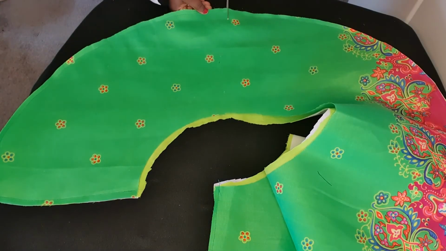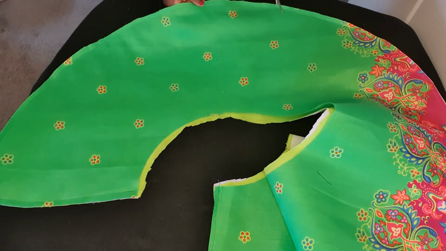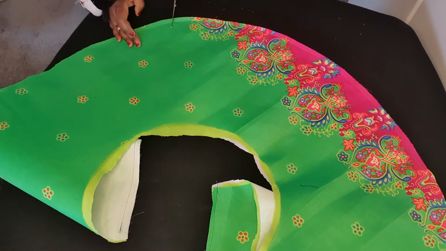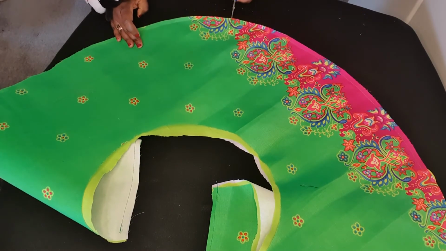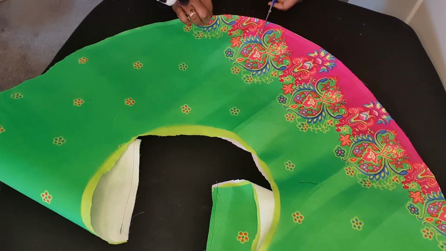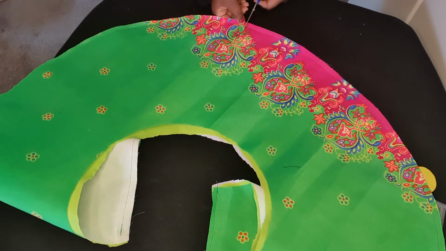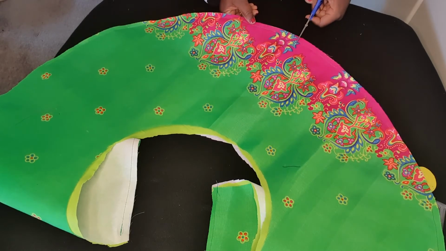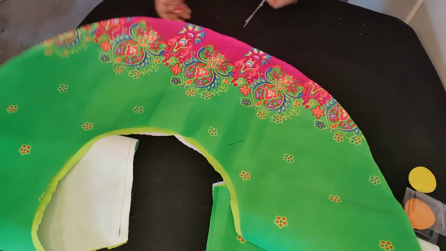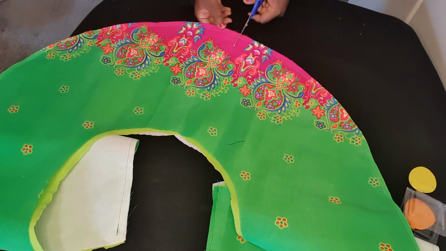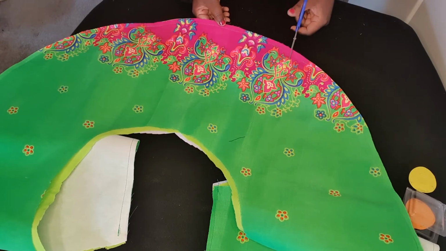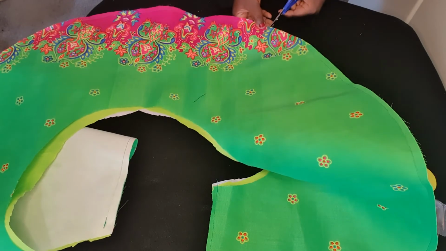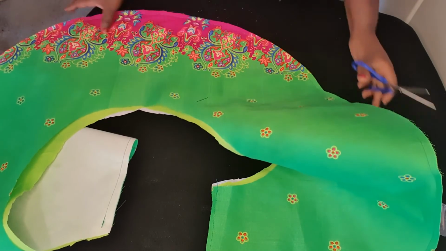You can fold it and then you can do a top stitch to make the peplum stay very well. So I'm just notching quickly all around, taking care not to go close to the stitch. Okay, just notch all the way, and then after we finish notching, what we're going to do is we're going to turn it to the other side. So that will be the right side, because right now this is the wrong side.